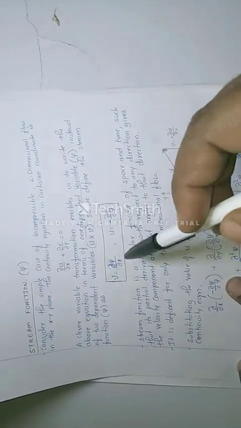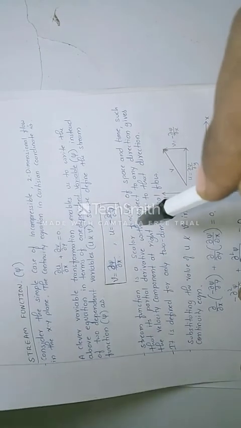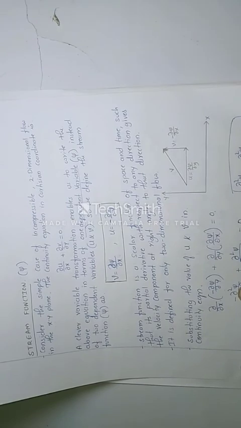If I differentiate the stream function with respect to any direction, I will get the component of velocity at right angles to that direction.